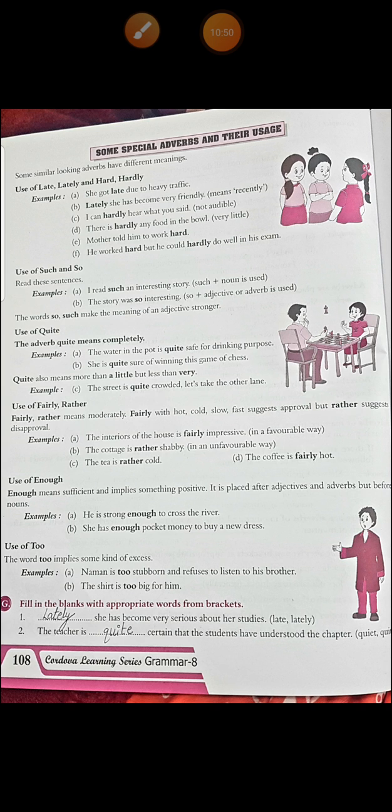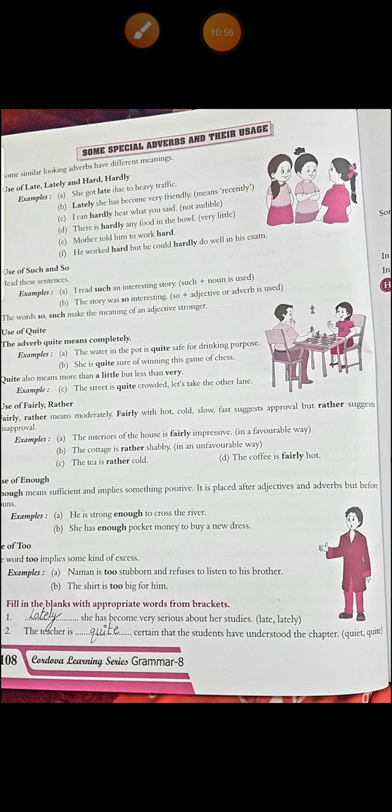Lately, she has become very serious about her studies. Means recently, in recent times, she has become very serious. The teacher is quite certain that the students have understood the chapter. Quite. She is quite certain that they have understood it. Now see the third one. The National Geographic has such good pictures of wildlife. Such. Then, her song was so melodious.